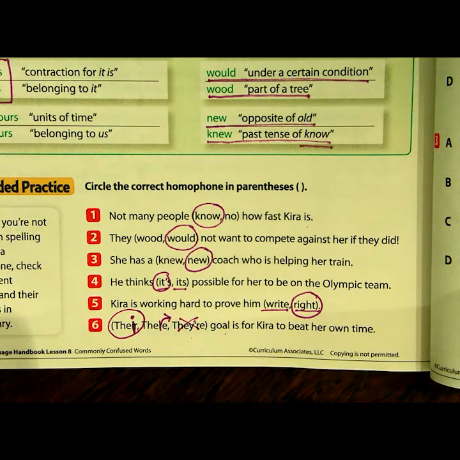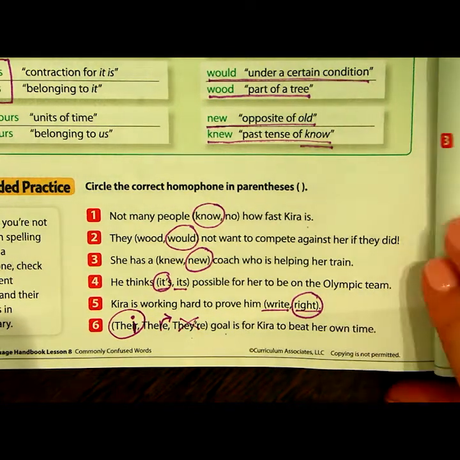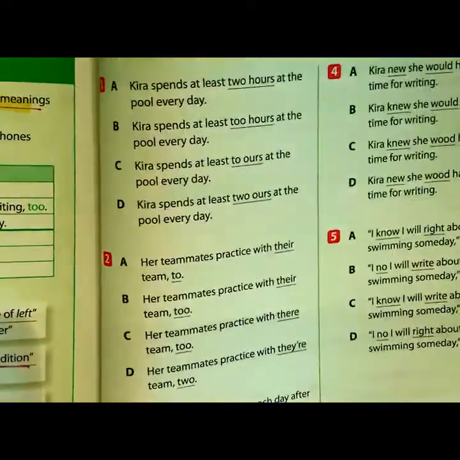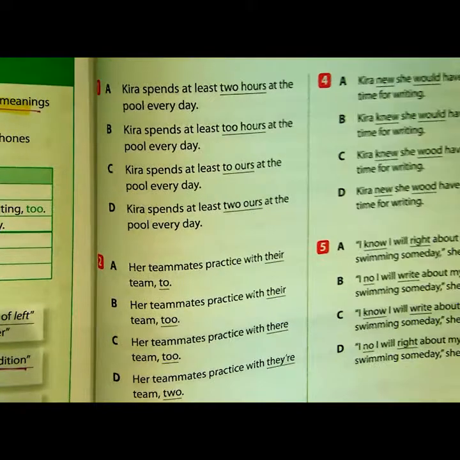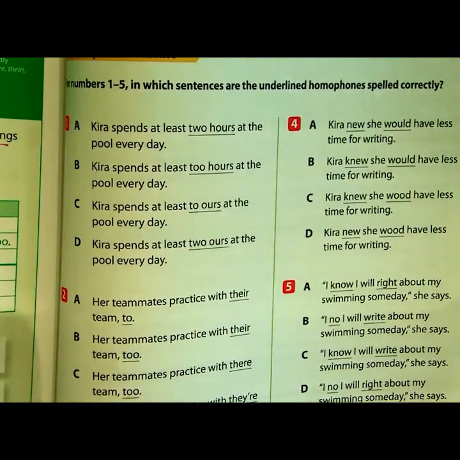It's their goal for Kira to beat her own time. Today, you guys are going to have 5 multiple choice questions where you have to read the sentence and choose the underlined homophone that is spelled correctly in the sentence as it is being used. Let me know if you have any questions.